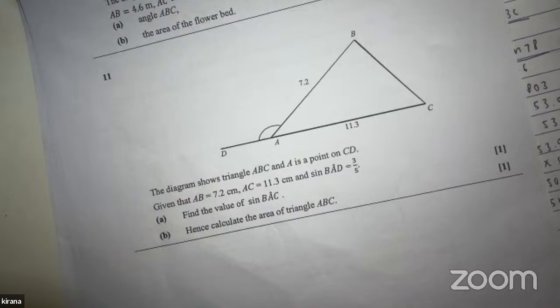So why is he giving me sine BAD? What's going on here? I need BAC, not BAD. Now, clearly he knows that. And clearly he will give you something to hide BAC, but it can be used to find BAC. Okay, clearly.